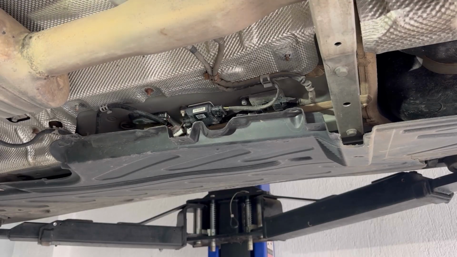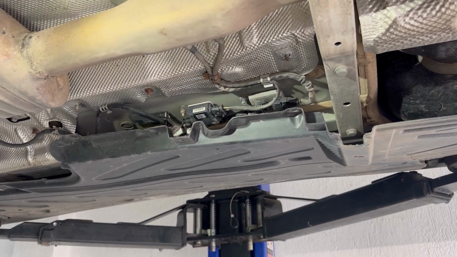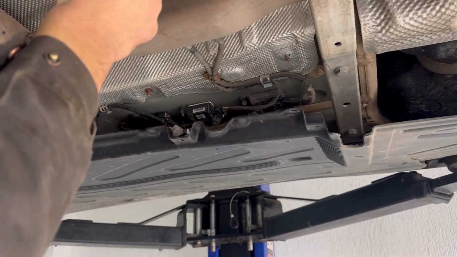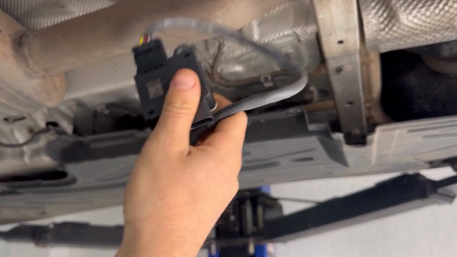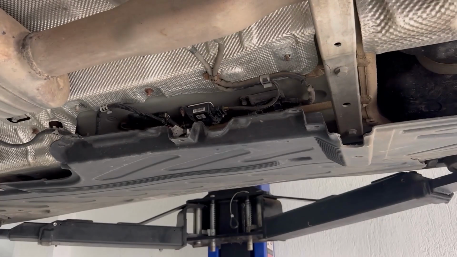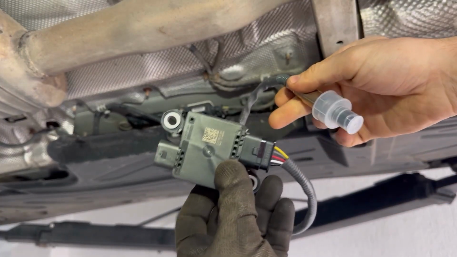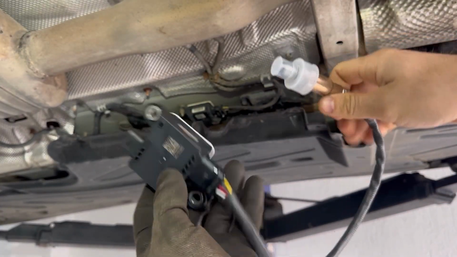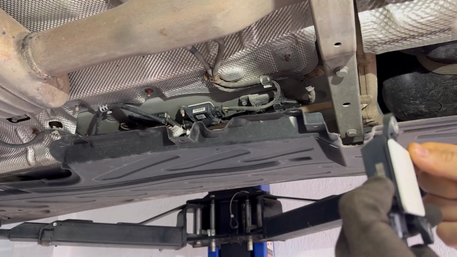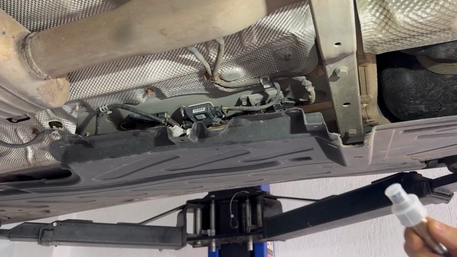To do that test I'm going to get a new particulate sensor. I'm going to disconnect the electrical connector from the old sensor and connect it to the new sensor, and we'll see if the fault code will go away. This is the new sensor that I'm going to use. I'm not going to connect this new sensor to the exhaust pipe. I'm only going to disconnect the electrical connector from the old sensor and just connect it to the new sensor, and then I'll read the fault codes.